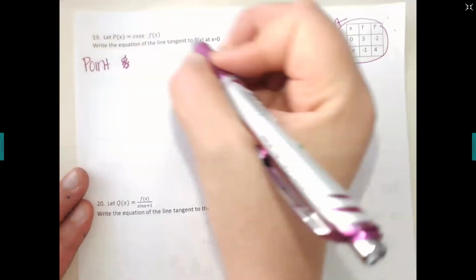And in that chart, they're giving you values of f and f prime, but they're asking you to take a derivative where f is part of the function, but it's not the whole thing. So we're writing the equation of a tangent line. What are my 2 ingredients for a tangent line? Points. Okay, a point and, oops, not right there, and a slope.